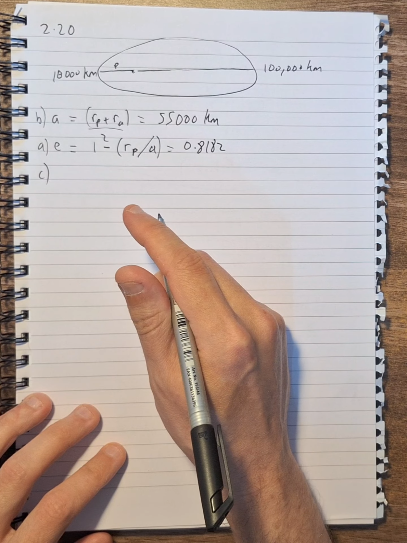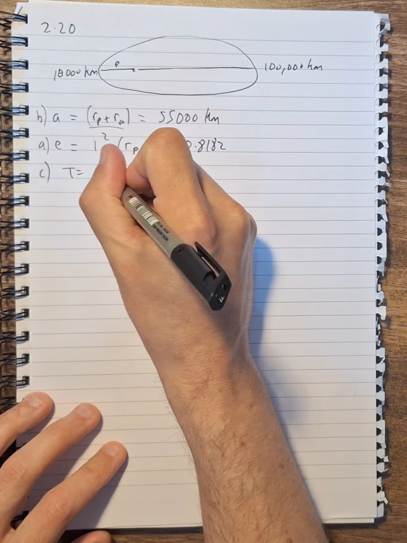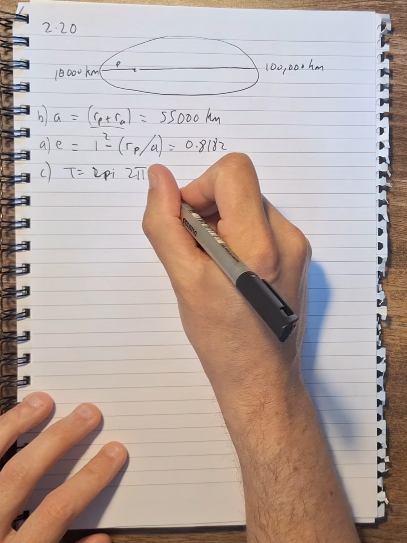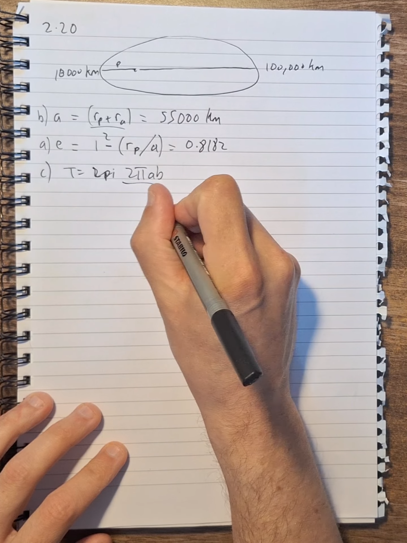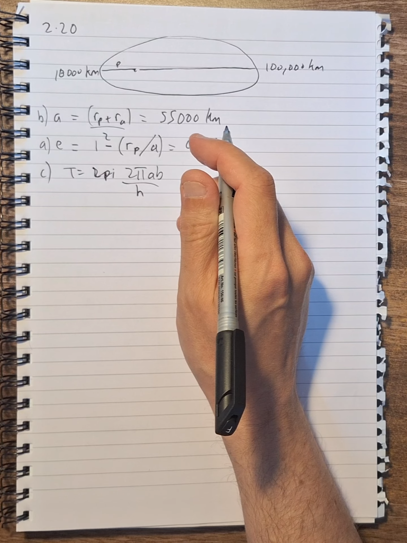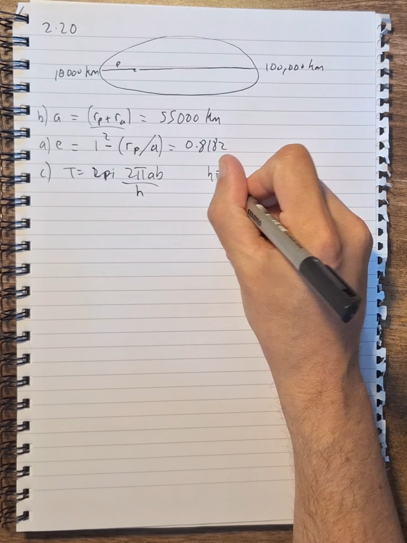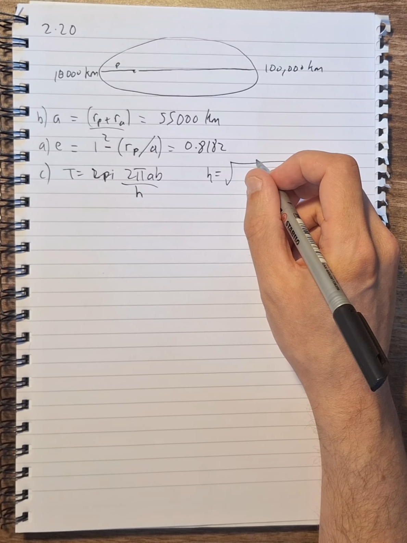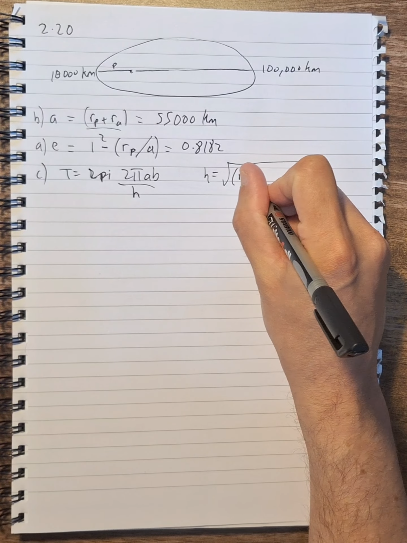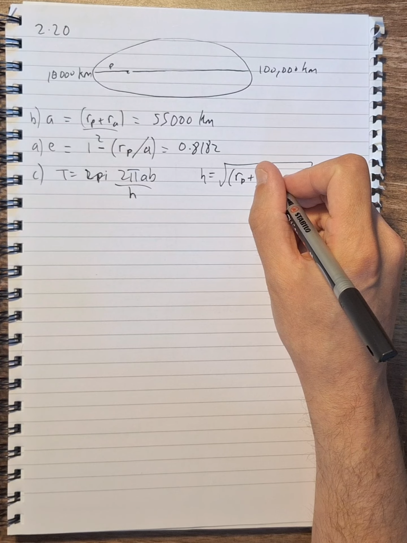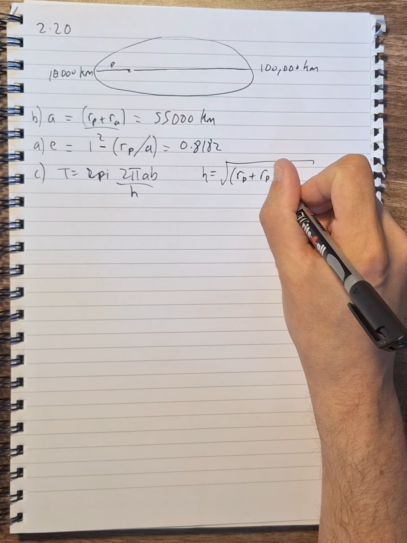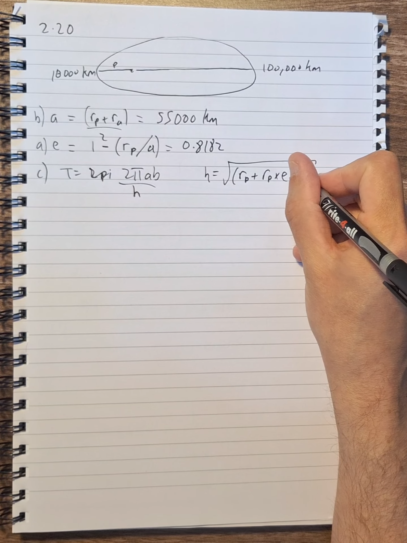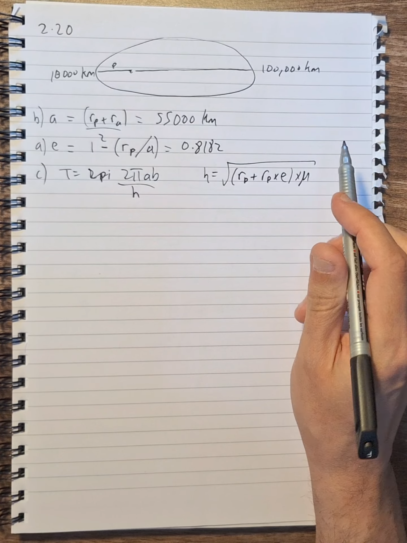To get the period, we do 2 pi a b over the angular momentum, and the angular momentum h equals the square root of rp times (1 plus e) times the gravitational constant.